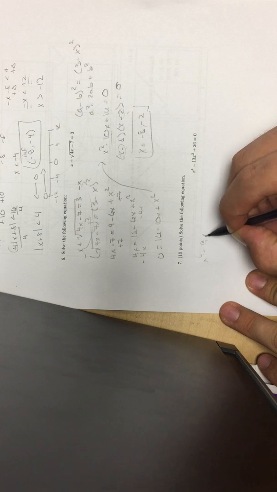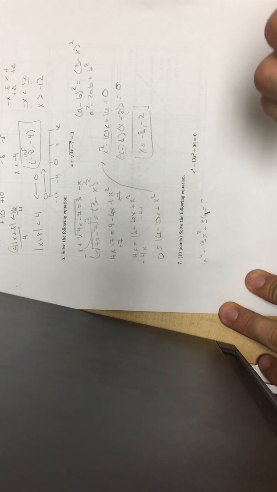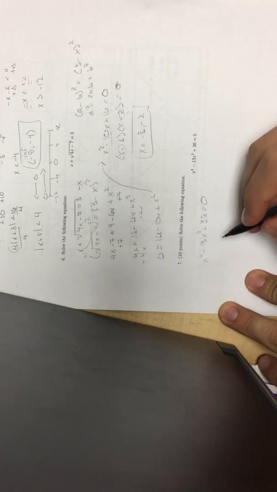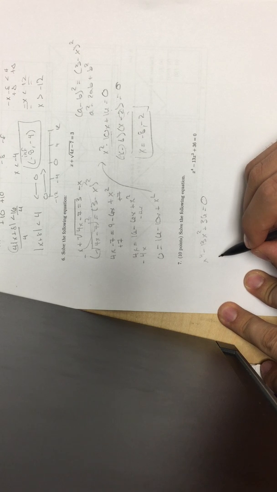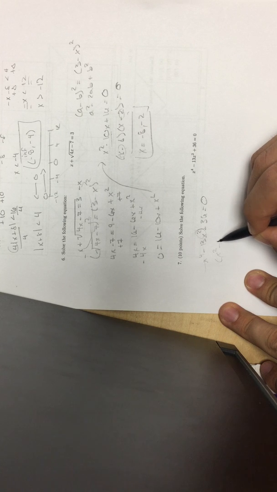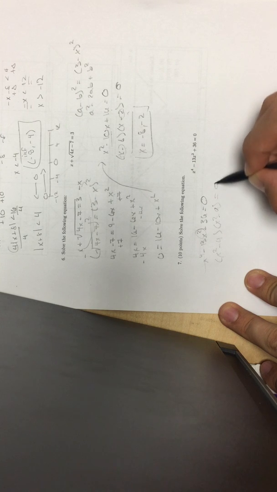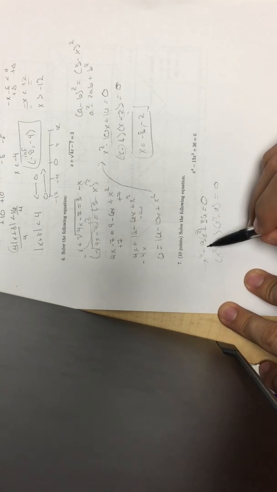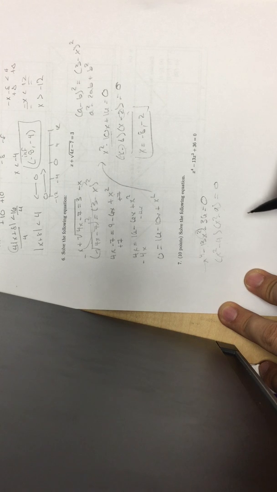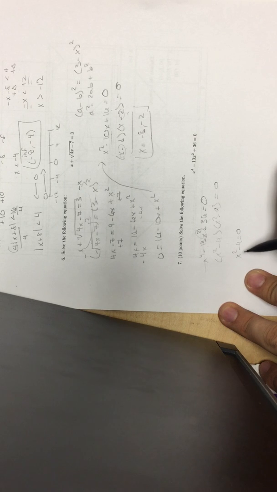Okay. So for number 7, I wrote it again. x to the fourth minus 13x squared plus 36 equals 0. So let's work it out. I'll try to find the common factor, which would be x squared. So (x squared minus 4)(x squared minus 9). Why? Because add these, you get negative 13, multiply them, you get 36. So x squared minus 4 equals 0, and x squared minus 9 equals 0.